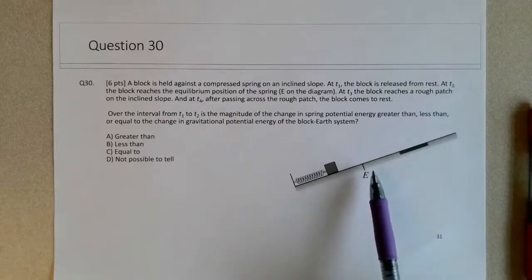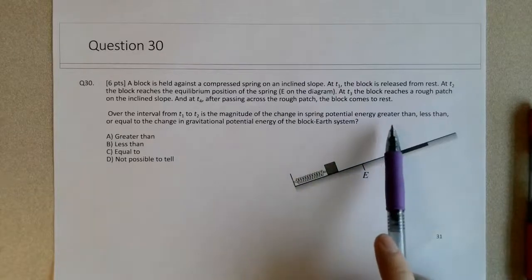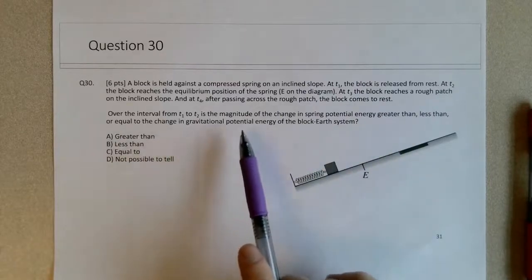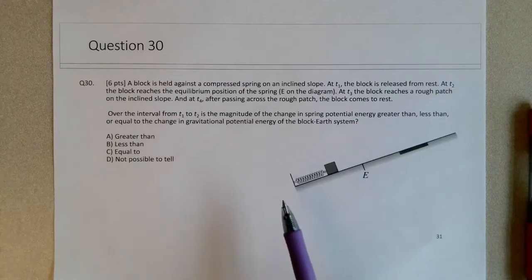Over the interval from t1 to t2, is the magnitude of the change in the spring potential energy greater than, less than, or equal to the change in gravitational potential energy of the block Earth system?